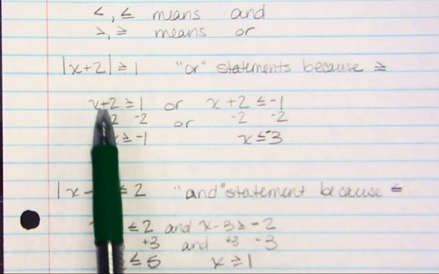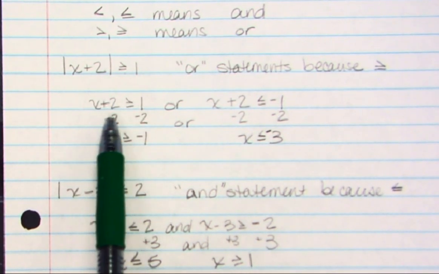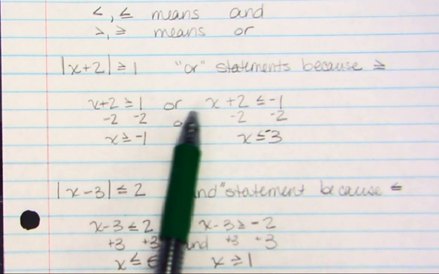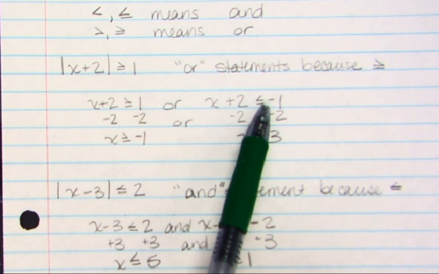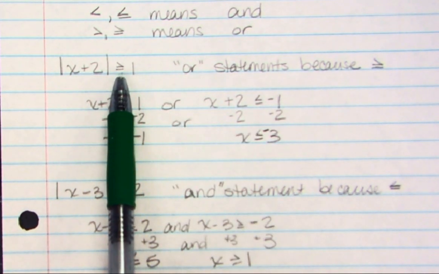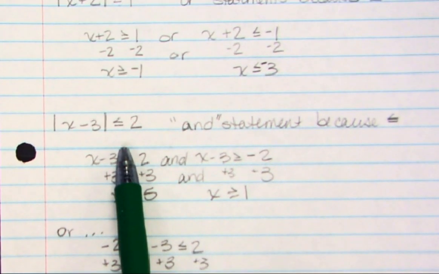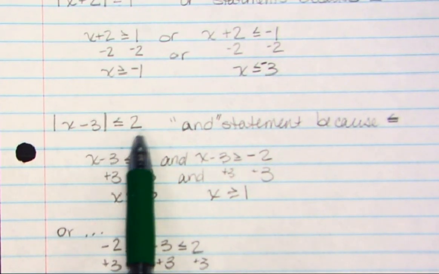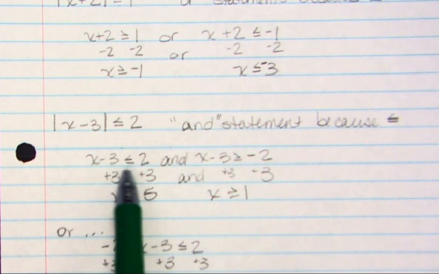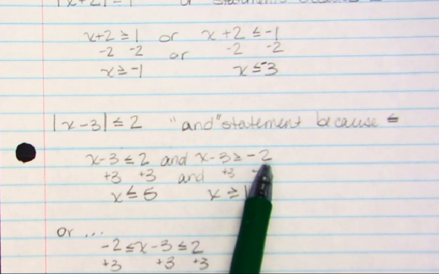Okay? So here, I'm going to take x plus 2 is greater than 1. So I take that inequality, or x plus 2 is less than or equal to negative 1. So I flip the inequality sign, and I change that positive to a negative. Here with this problem, x minus 3 is less than or equal to 2, I have the statement, and then I flip the inequality sign, and I use the opposite of the number.